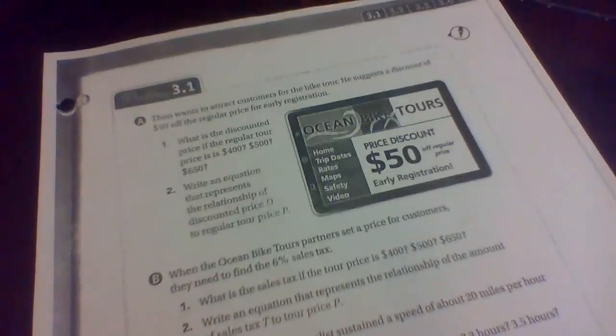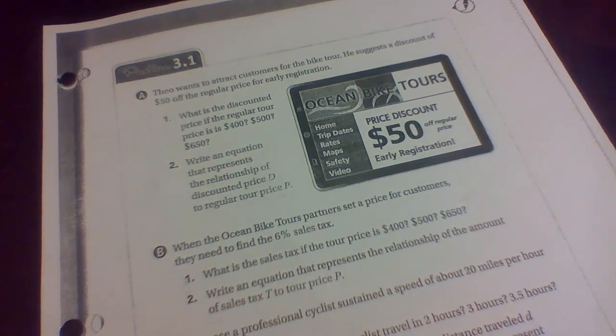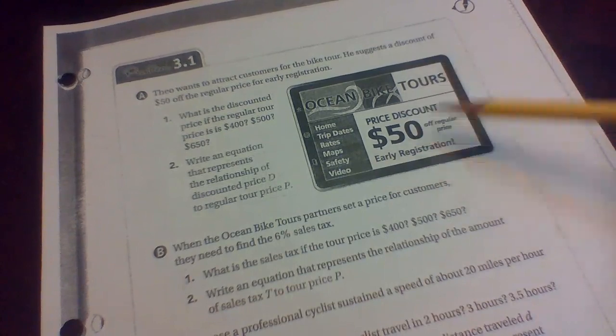Okay, here we go. So in Investigation 3, talking about the ocean bike tour still, we have one of the college students, Theo, who decides if he wants to try to get more customers to take the bike tour, that he could offer a discount if they register early. So if you want to take the bike tour and you register early, you can get $50 off of the regular price. So that's what this little picture is here.